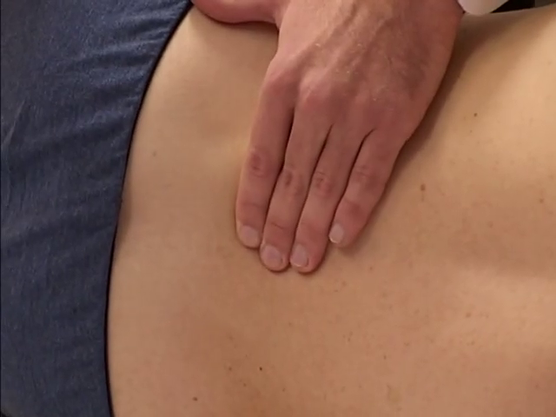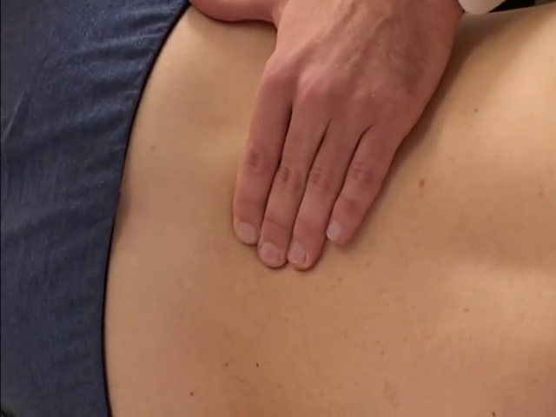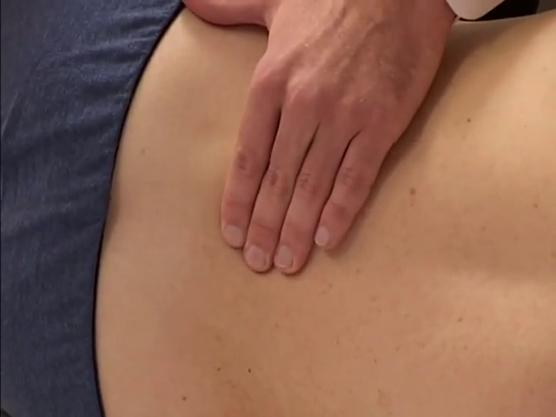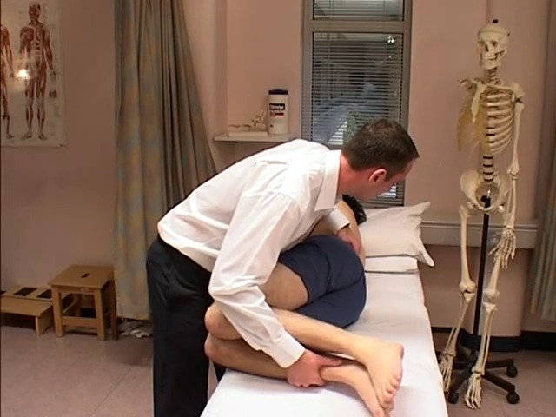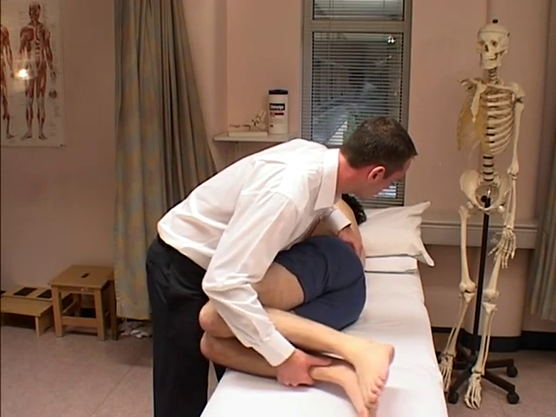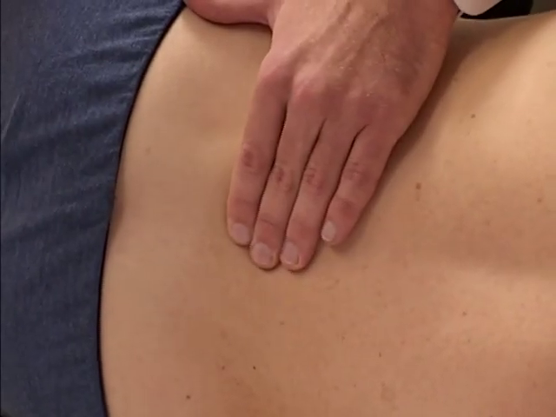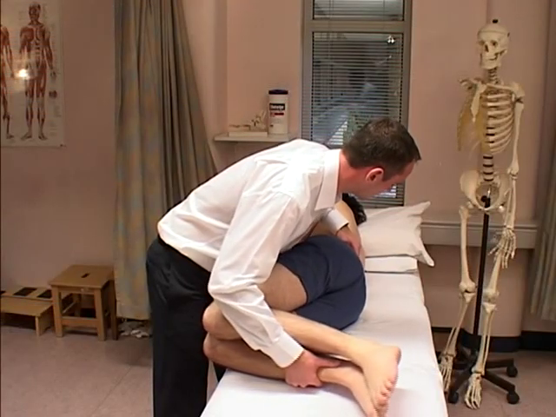So once again, once I feel S1 move under my fingers, that's the start of the extension movement for this level. And once I feel L5 move under my fingers, that's the end movement for this level. So again, palpate a few times to determine whether it's normal, hypomobile, or hypermobile.